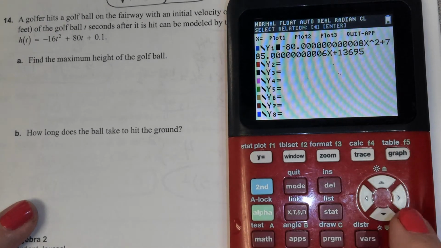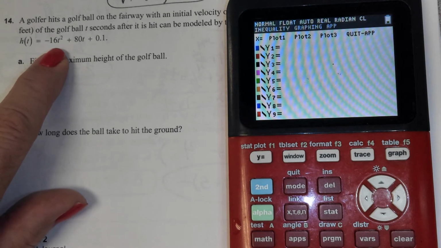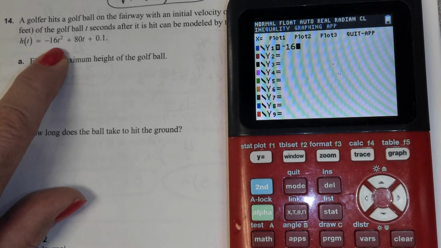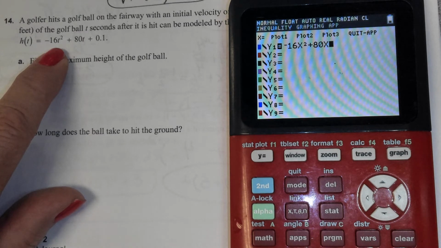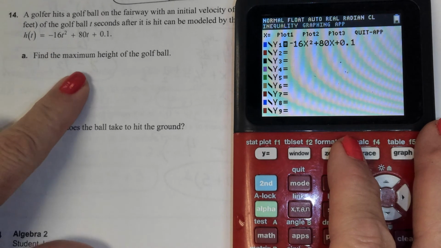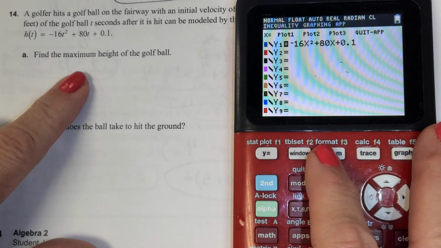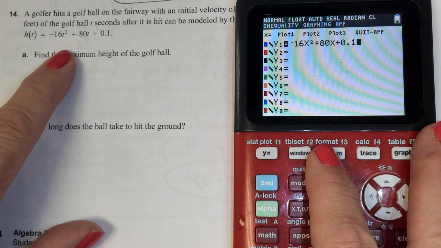We've done this before, but just to refresh your memory on what we do, we're going to put this into our y equals. So we put this in. I have to use x instead of t, of course.